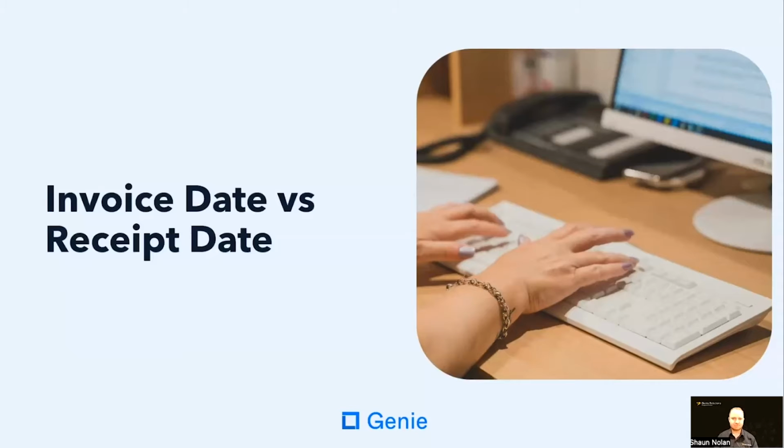When it comes to the main reports in Genie, you should always consider if you wish to report on the invoice date or on the receipt date. Genie's reports show one or both of these, and depending on which is most important to you, you should ensure your data is as accurate as possible. Where you're reporting on receipt date, it is vitally important that all outstanding receipts are done as soon as possible.